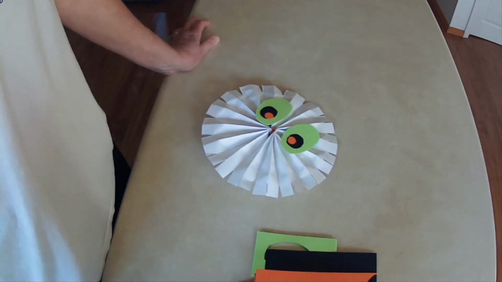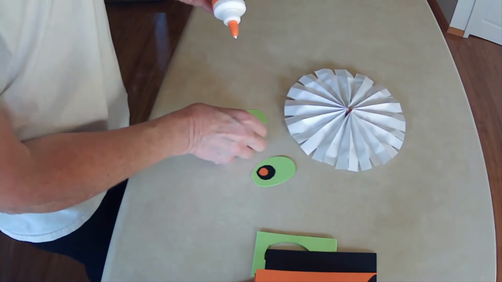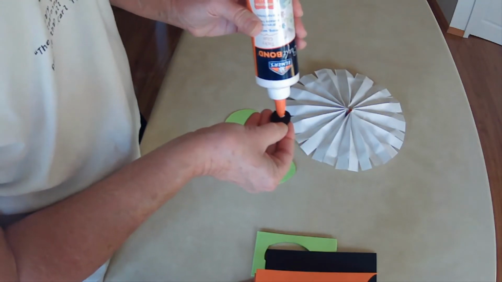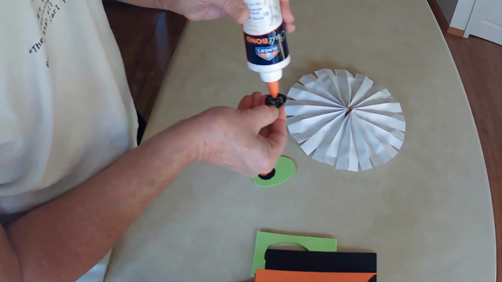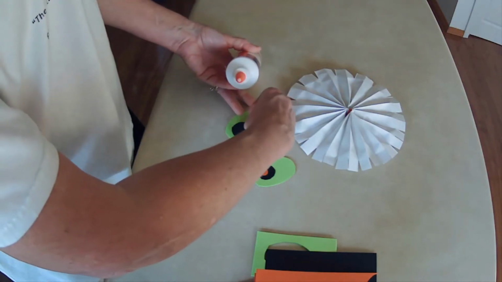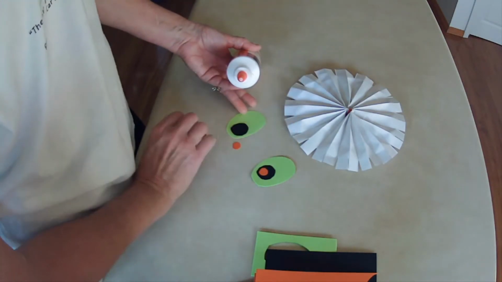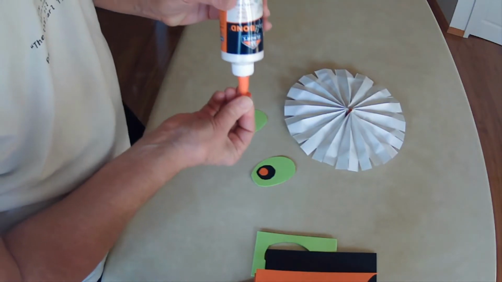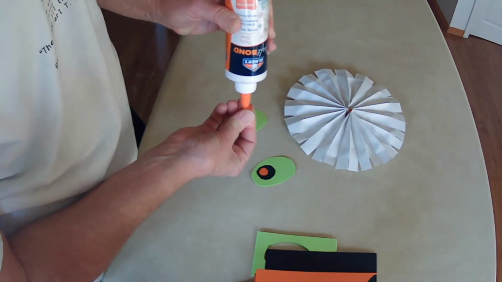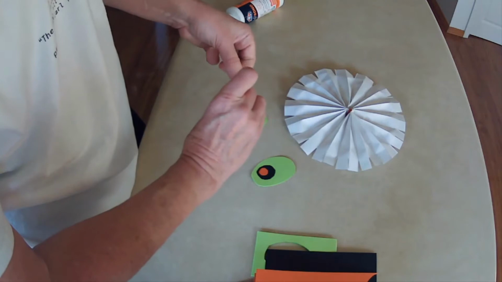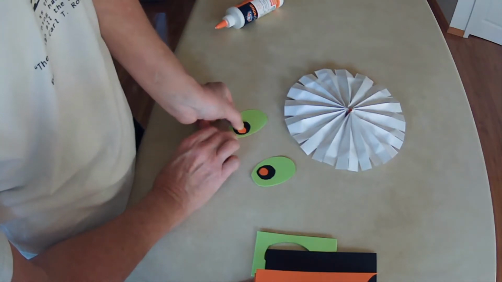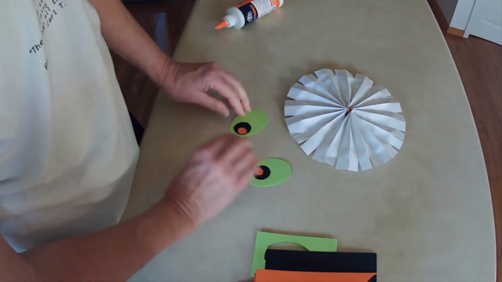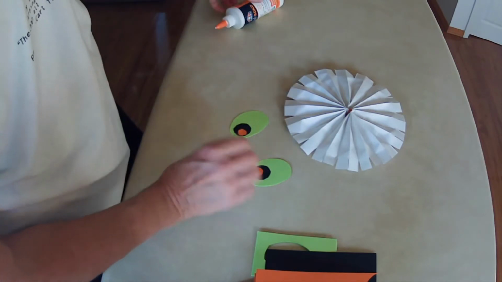And now I just glue everything down. Like I mentioned, at this point you just want to glue it all together. So I'm going to put a little bit here. And then on the inner eye, a little bit of glue. This one I already glued, so I'm just letting it dry a little bit.